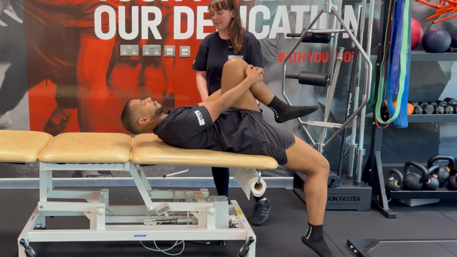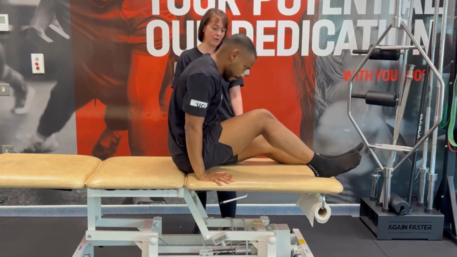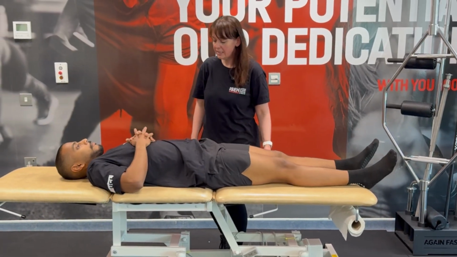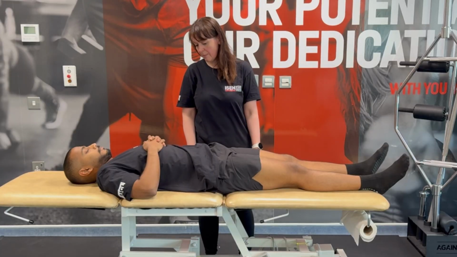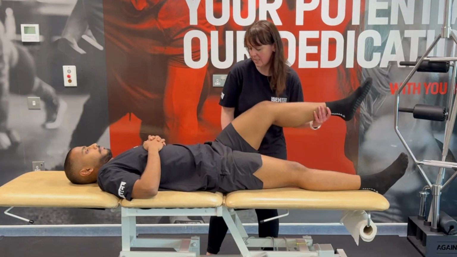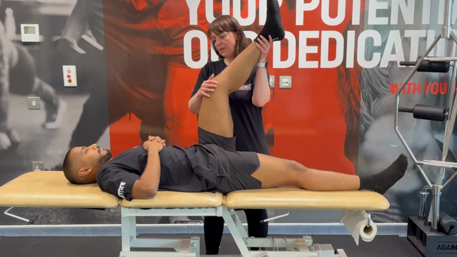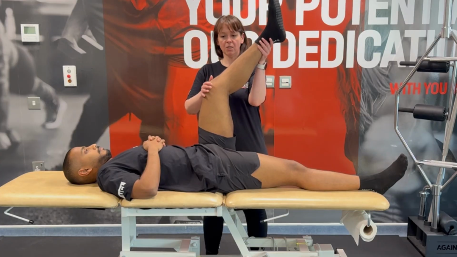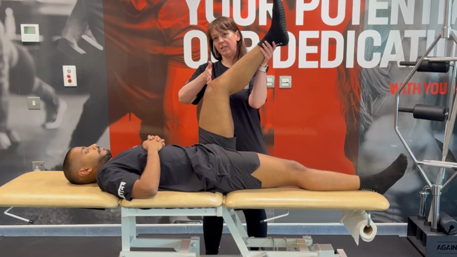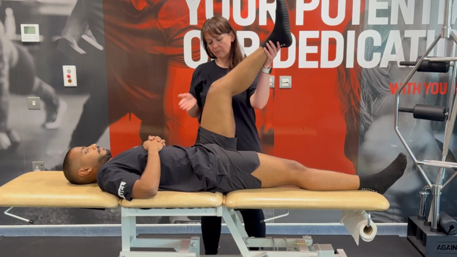The next test is 90-90, which helps us assess the length or tightness in the hamstring. We've got our patient lying on their back in the supine position, and passively we'll bring up the hip to 90 degrees and extend the knee as far as possible. The deviation of the knee from the neutral position should not be more than 15 degrees.